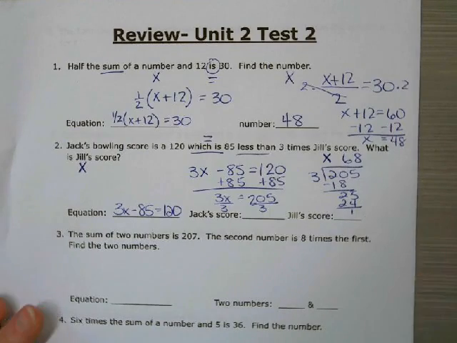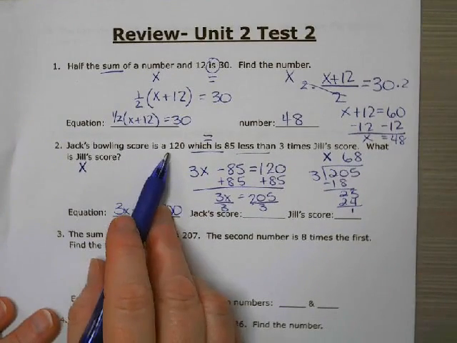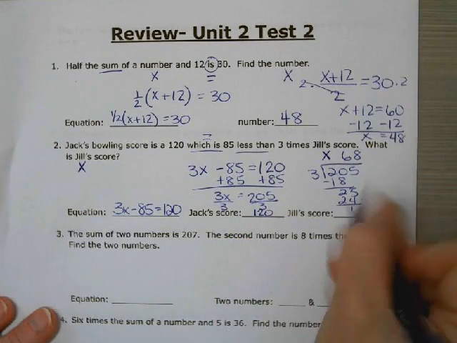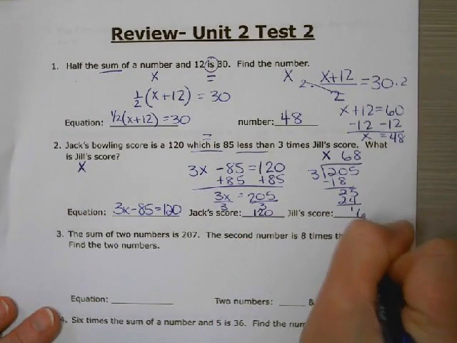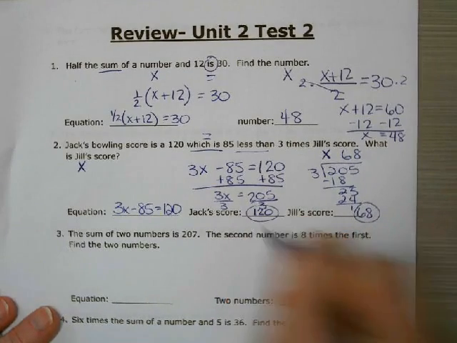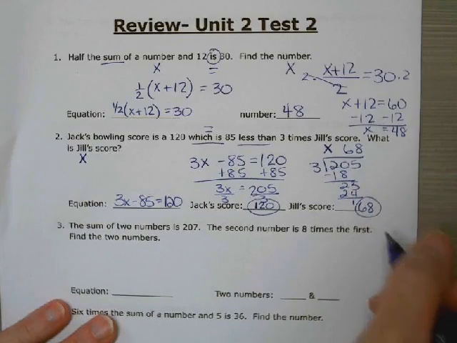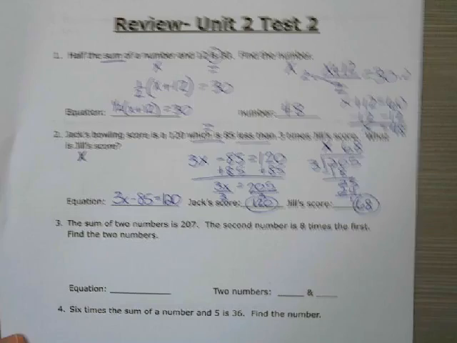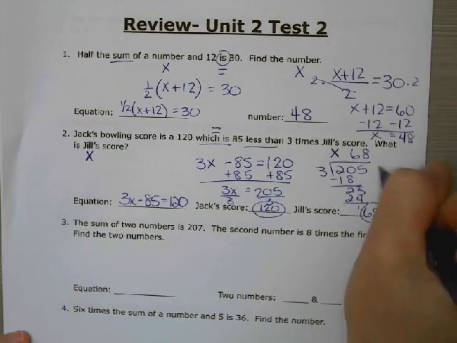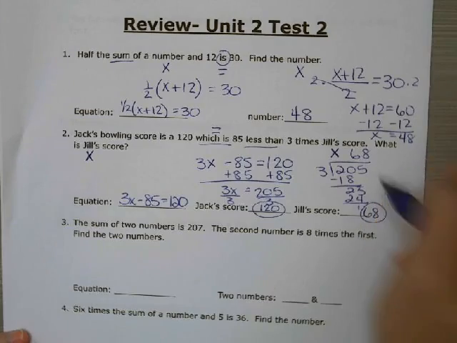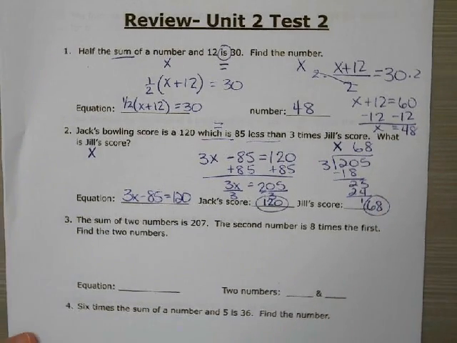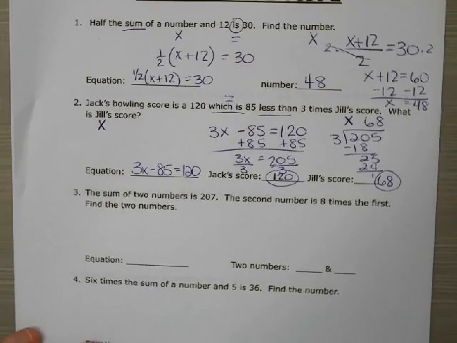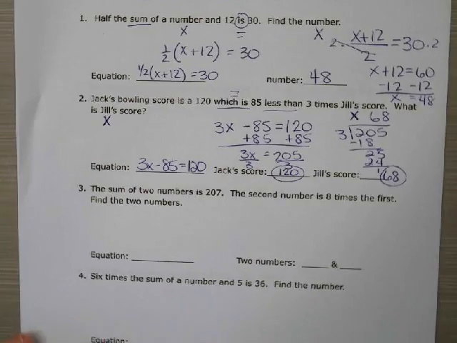And so Jack's score is a 120. So we know what Jack's score is. It's 120. Jill's score is about a 68. Okay, 68 and a third, but you can't have a score of 68 and 1/3 specifically. Okay, so real life, we'll go with that 68. I do believe on the test, all the answers are nice and pretty instead of having some fractions. So those of you listening to this, you'll know that if you come up with something.